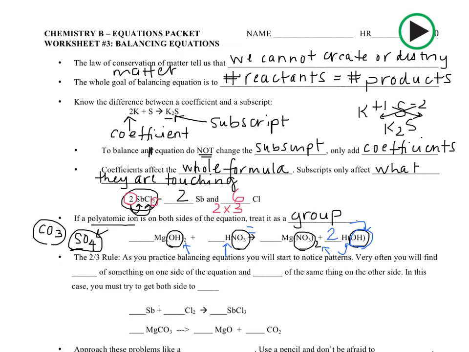This is going to keep happening when you balance these equations. So I put a big 2 here. Now I've got 2 H's. Well, that 2 affected not only the H, but remember it also affected the NO3. I now have 2 NO3s. So I look over on the right side and there's already 2 NO3s. So I'm good. That's already balanced. I could stick a 1 here if it makes me feel better not to leave that line blank. I don't really have to.